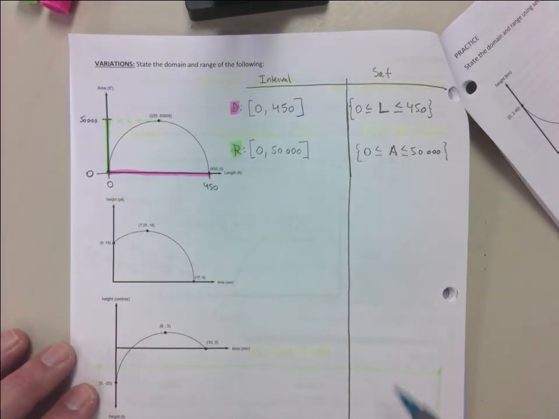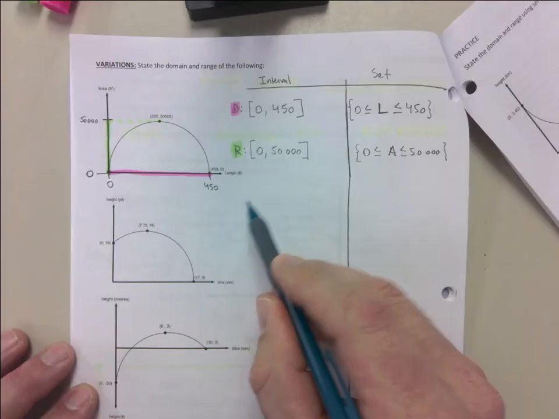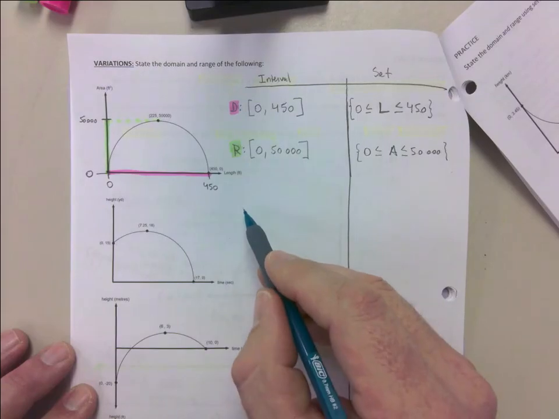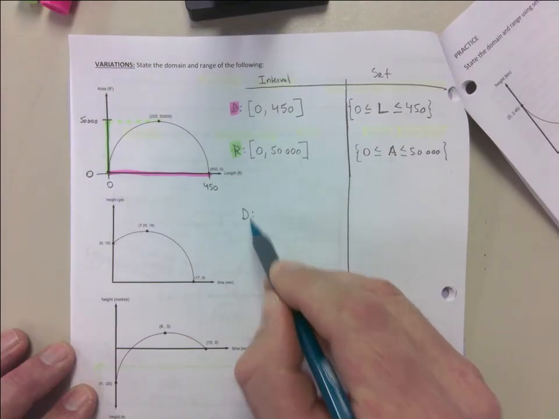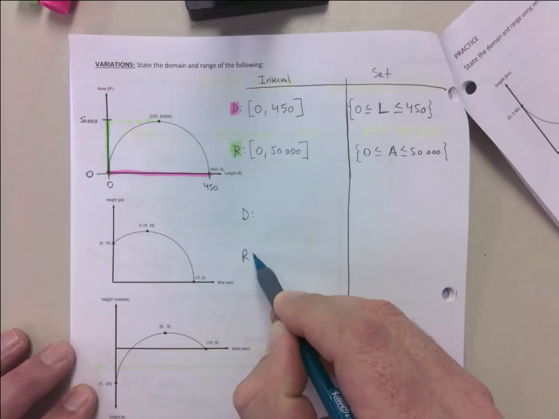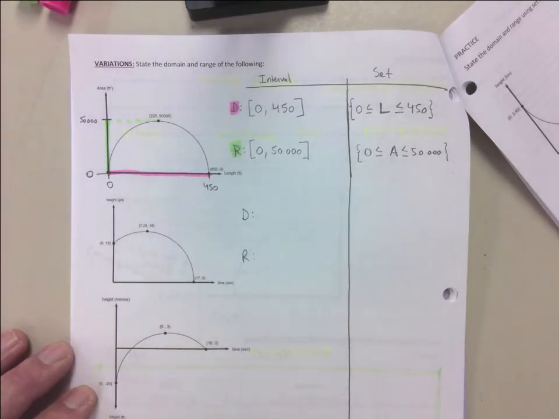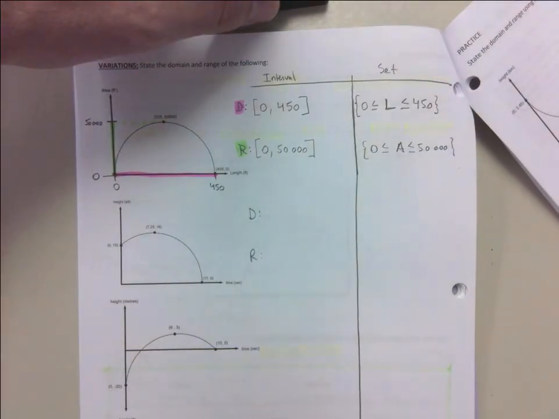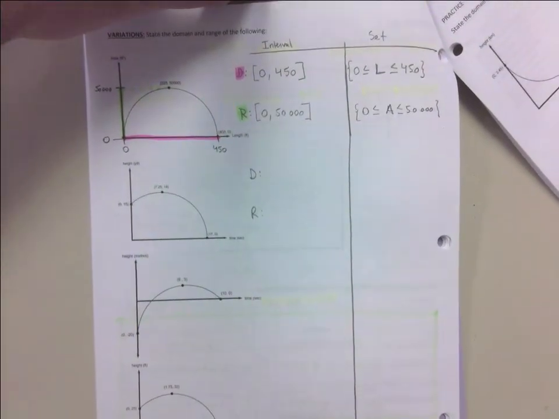Right to the bottom. On the left side, it's going to be interval. On the right side, it's going to be set. So you can go domain and range for the second graph, and then you go domain and range for the third, and domain and range for the fourth.